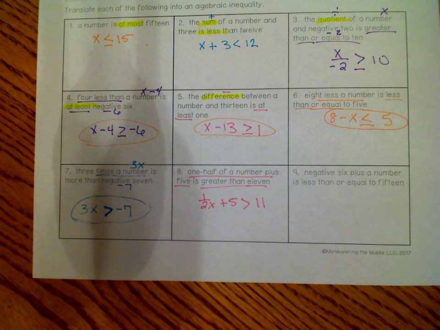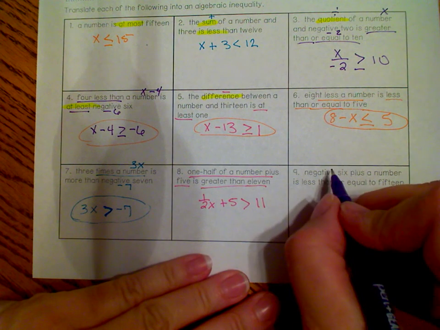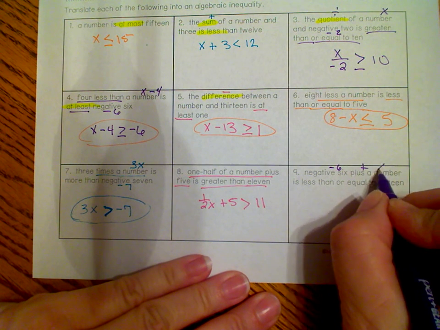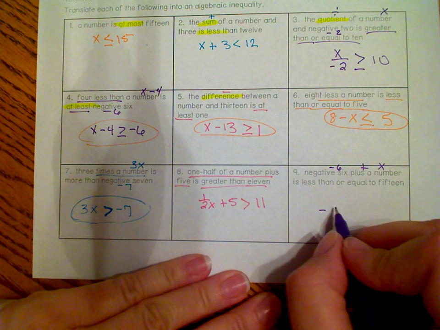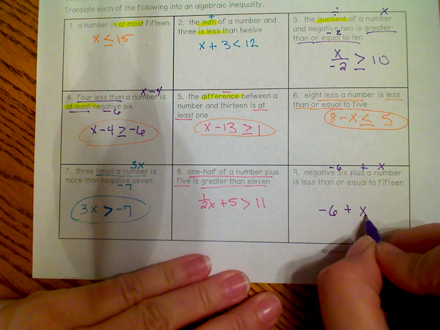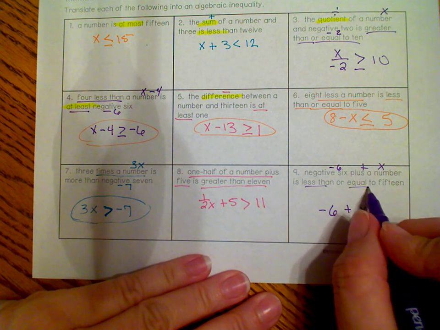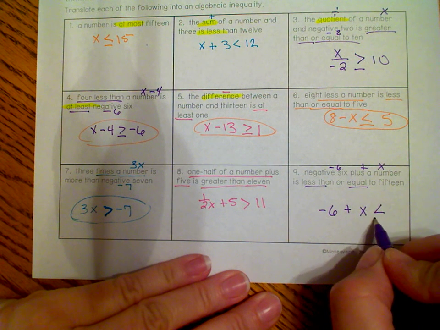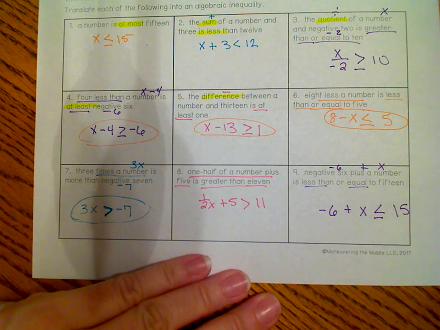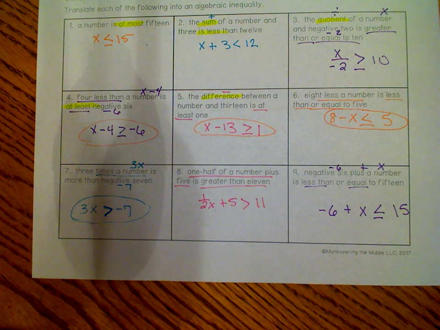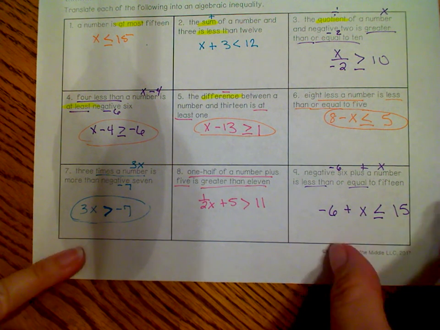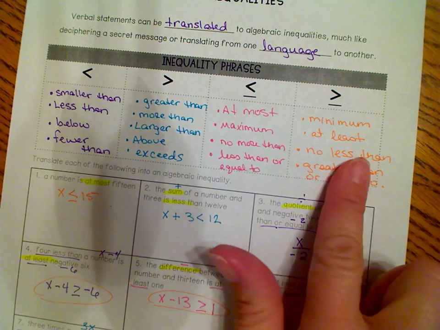Number 9, negative 6, okay, negative 6 plus a number. So negative 6 plus a number is less than or equal to 15. It's usually pretty easy once you understand the terminology. Okay, and the phrases that we wrote right here are going to help you. Okay, let's turn it over.